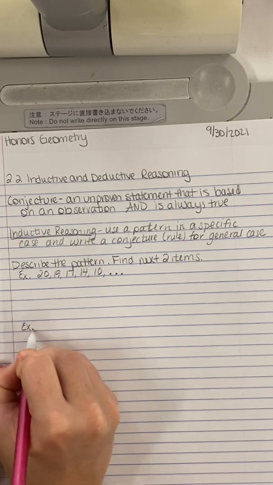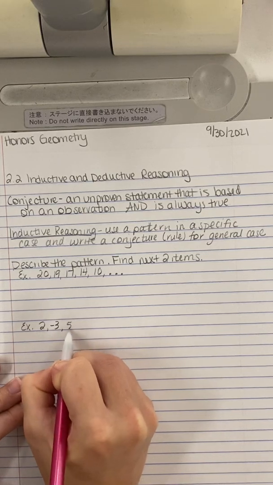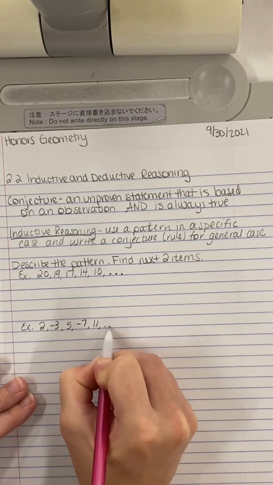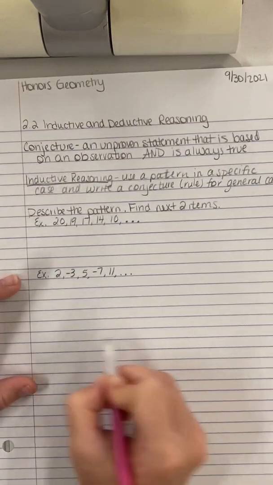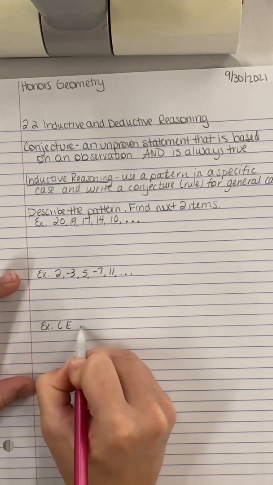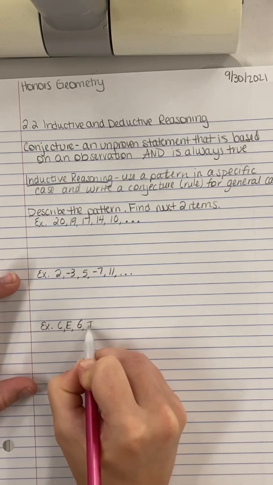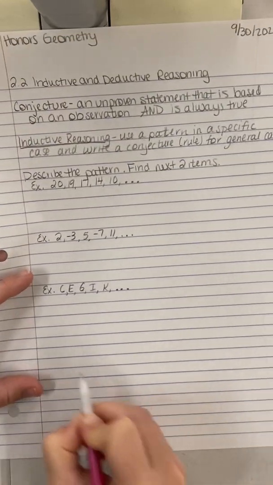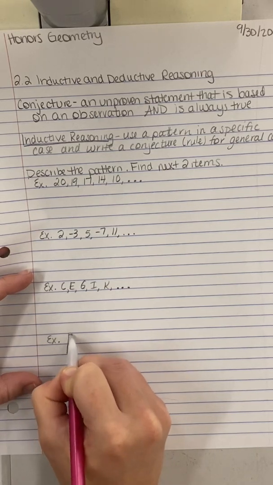All right, our next example is 2, -3, 5, -7, 11, and then you have to come up with the next terms. The next one is C, E, G, I, K. And the final one is a picture.